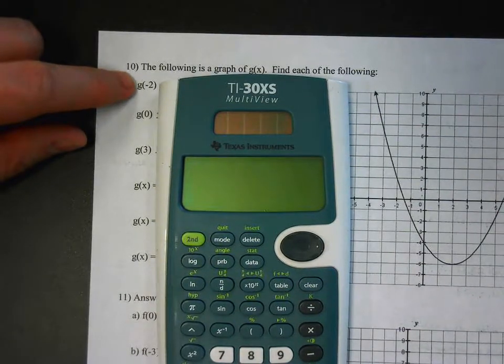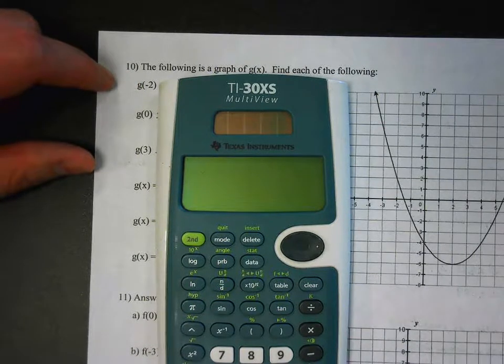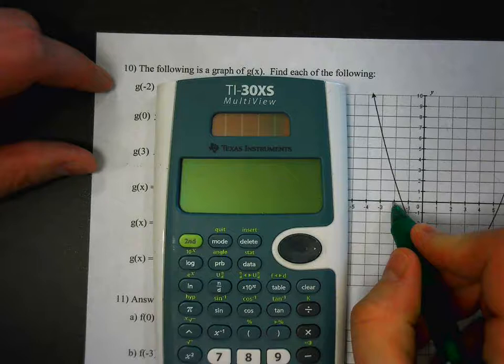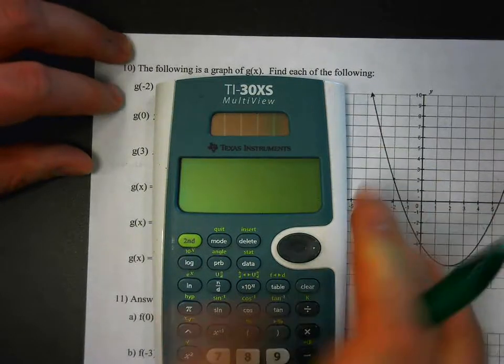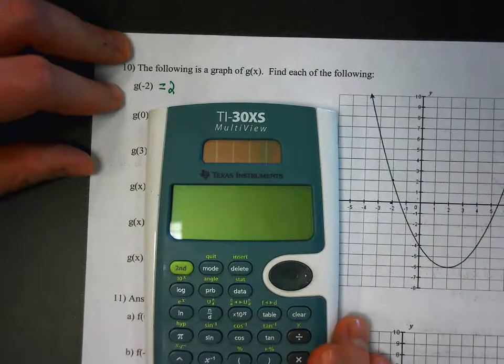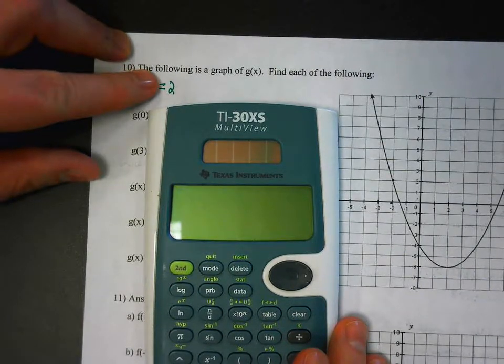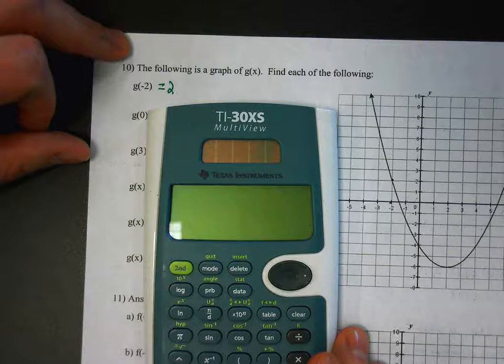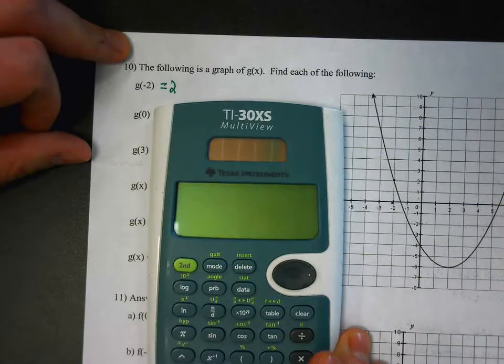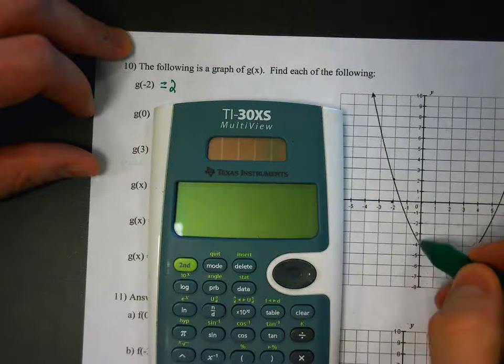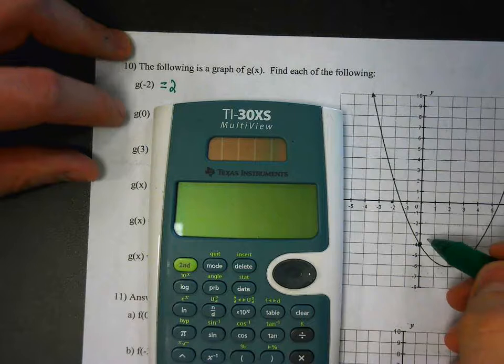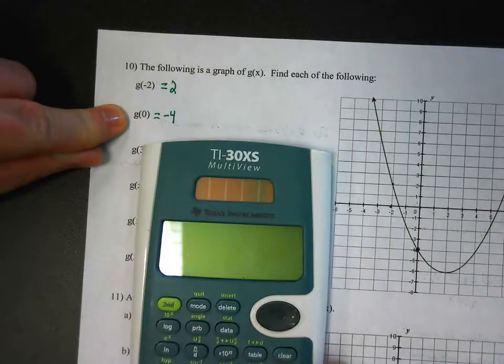So remember, that means if the x value is negative 2, what is y? Well, x equals negative 2 is right here. What is the y value? 2. So when x equals negative 2, we get a y value of 2. g of 0 means when x equals 0, what is y? Well, an x value of 0 is right here. We hit the graph down here at -4. So g of 0 equals -4.